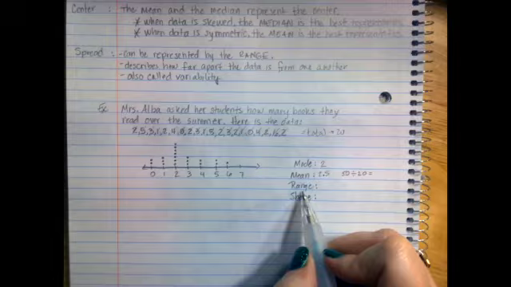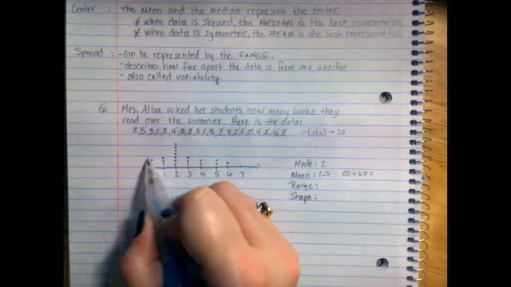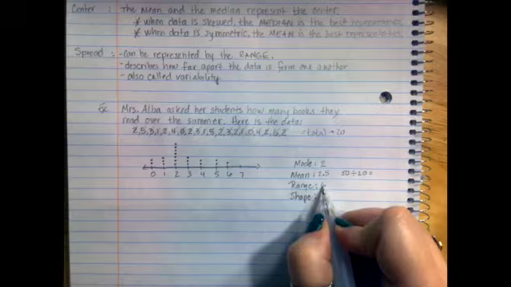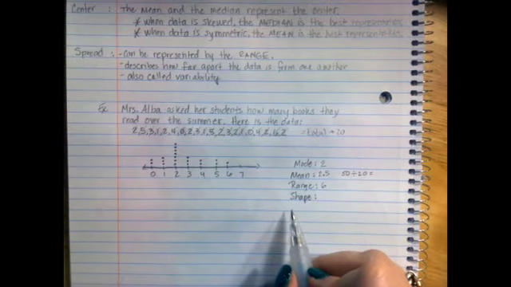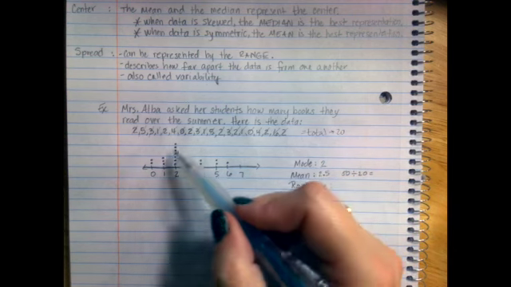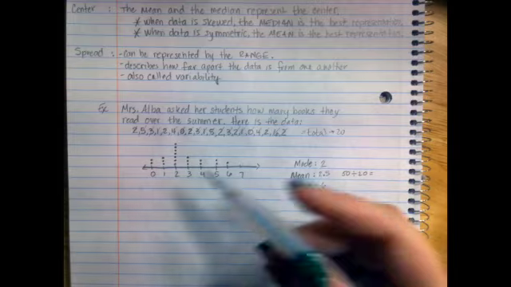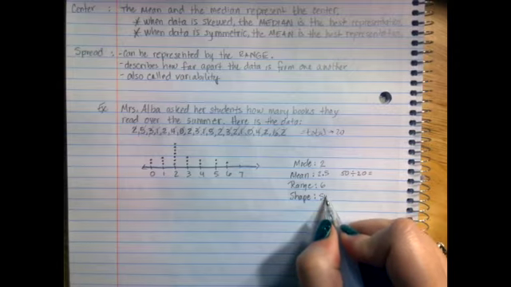The range, I'm going to take the largest number and subtract the smallest, and I get 6. Now, describing the shape. Well, most of my data is really right here. Is it symmetrical? No. I would have to say it is very close to being skewed right.